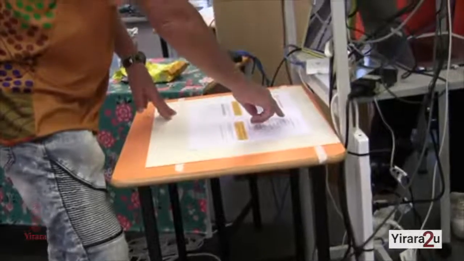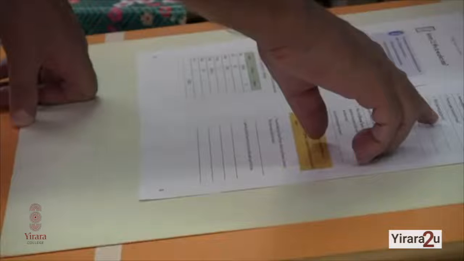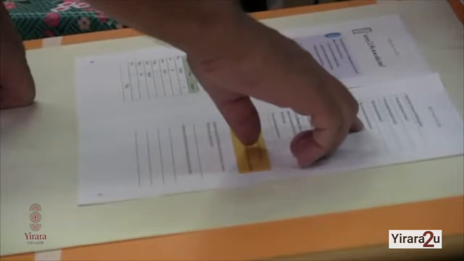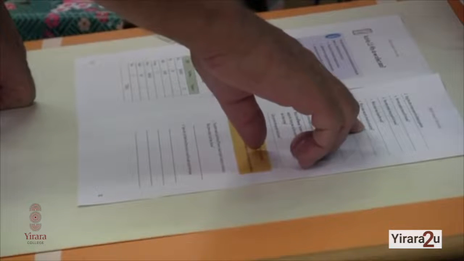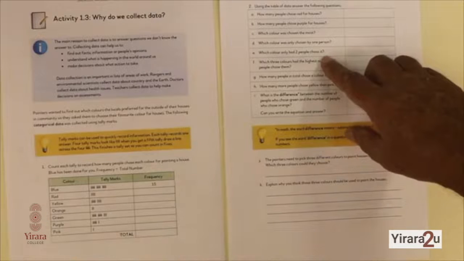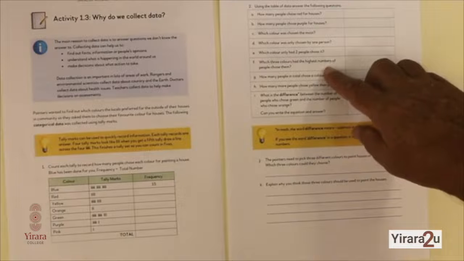So we're going to answer the questions of how many people chose red for houses, how many people chose purple for houses, which colour was chosen the most, which colour was only chosen by 1 person, which colour only had 2 people choose it, which 3 colours had the highest number of people choose them.